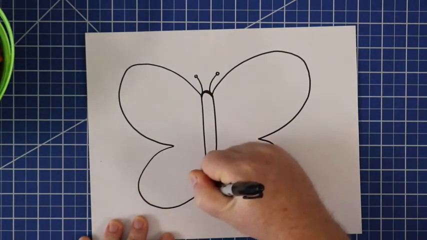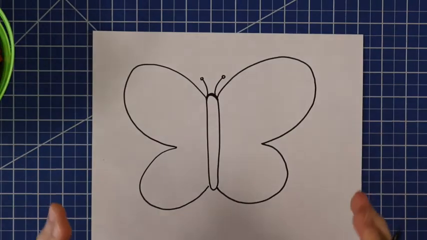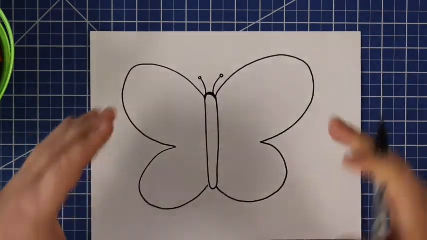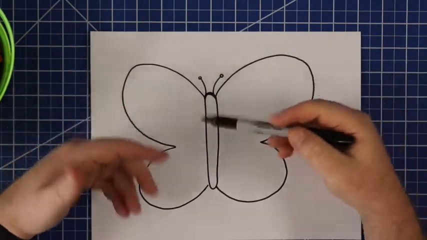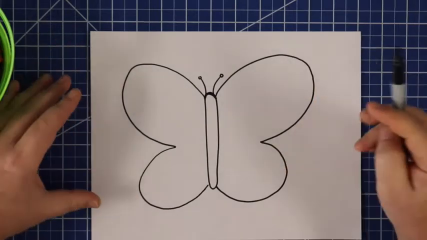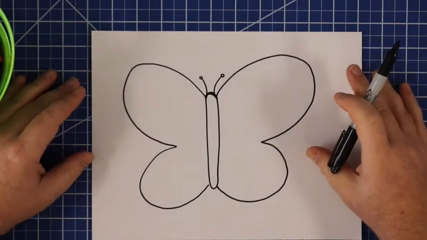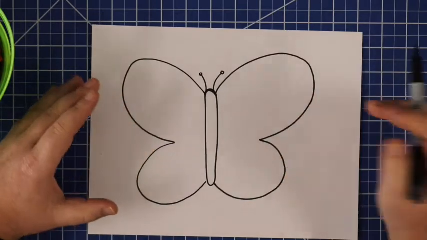And it's really hard to draw perfectly 100% symmetrical unless you're measuring and things like that. So just as close as you can get, that's what we want. All right, so I've got my outlines.